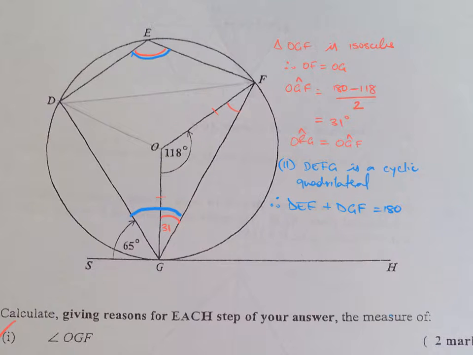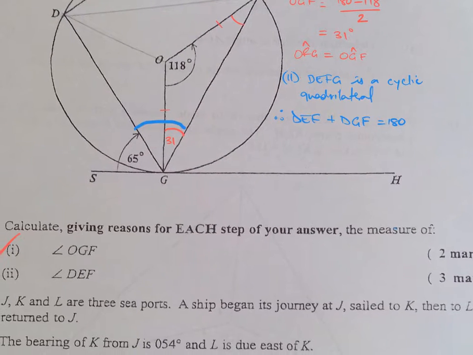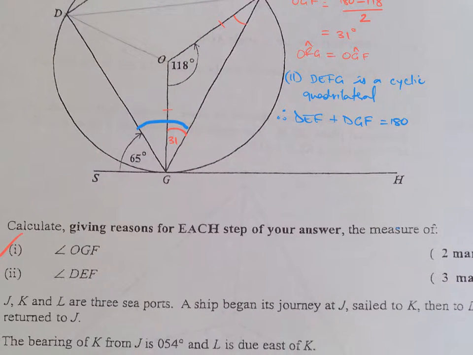All right, so I've basically stated now for my examiner that this angle plus that whole angle DGF is 180 degrees. Now, what I already know about this is, well, a few things really.